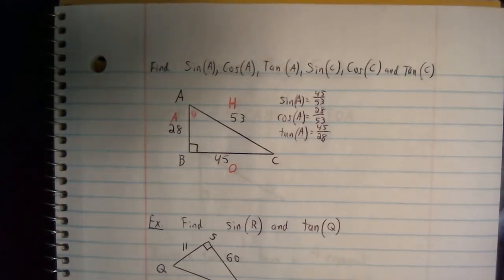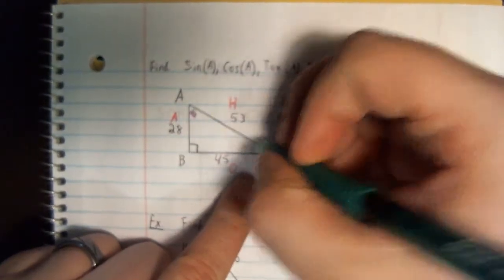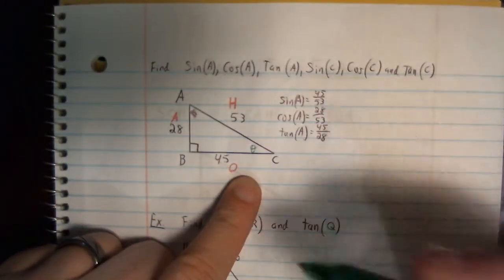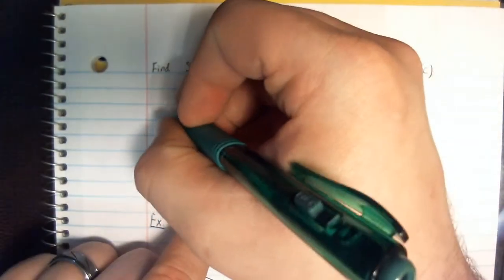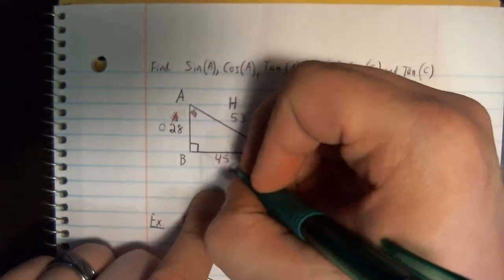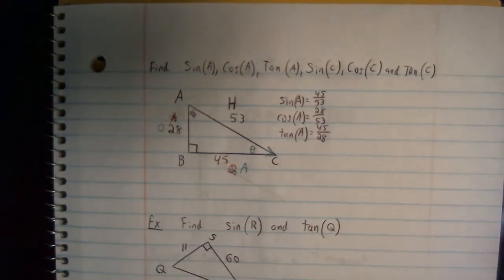Now we're going to switch colors. I'm going to move theta to C because that's what they're asking for. My hypotenuse stays the same, but now my opposite and adjacent switch. Remember, adjacent is helping to make the angle.